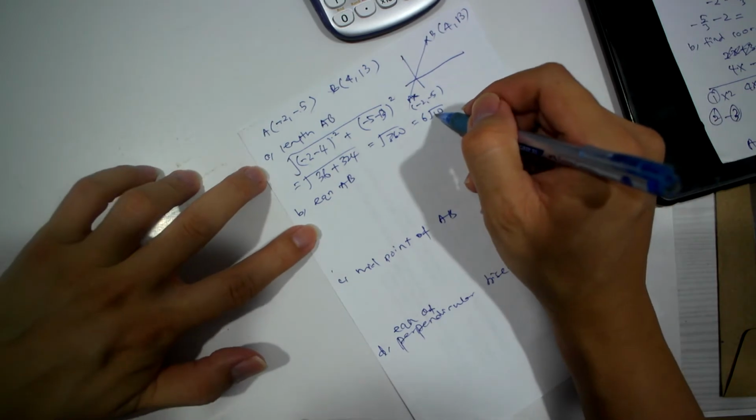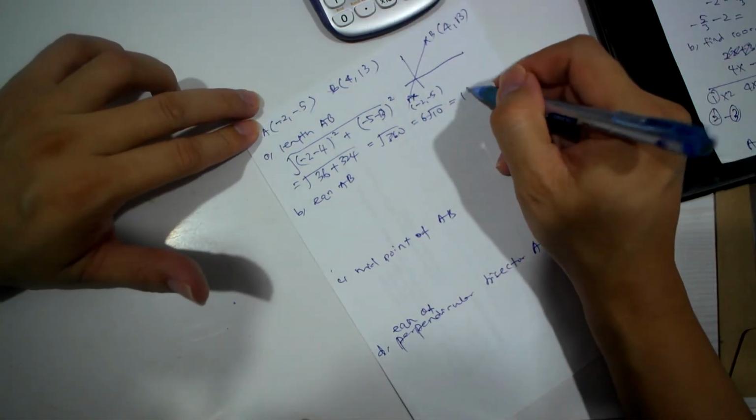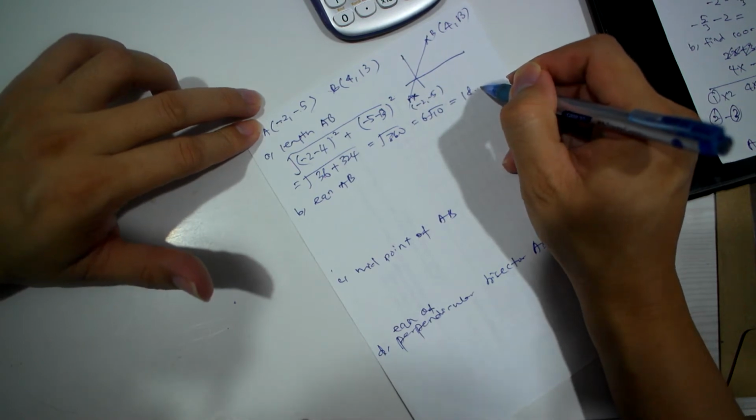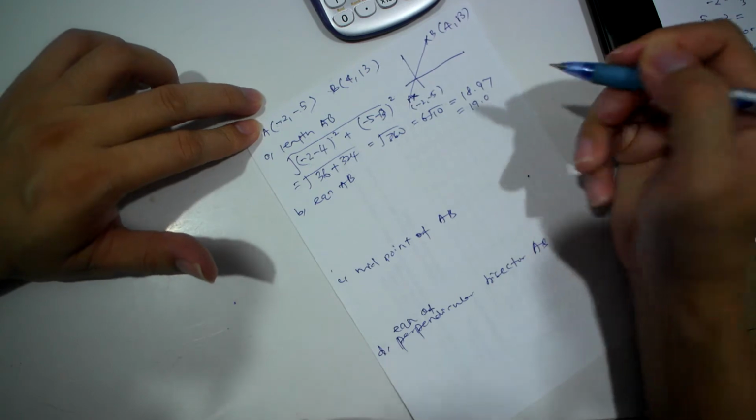Don't leave the answer like that, but leave the answer in decimal points, to 3 significant figures. So you get this. You can write more or make it into 19.0, that also can.